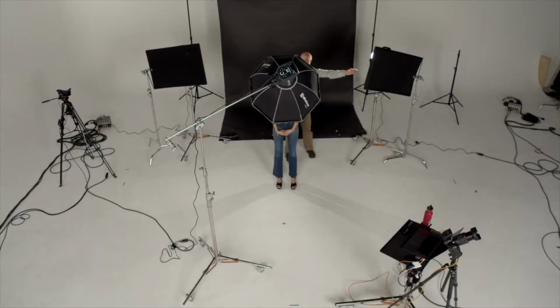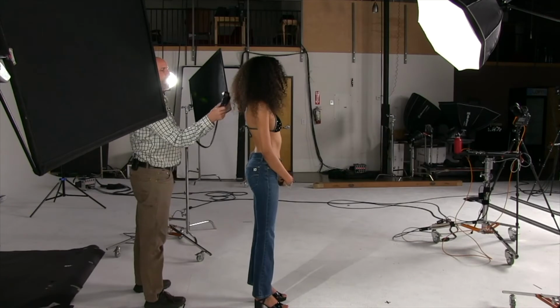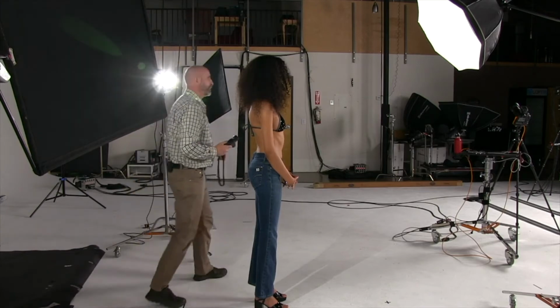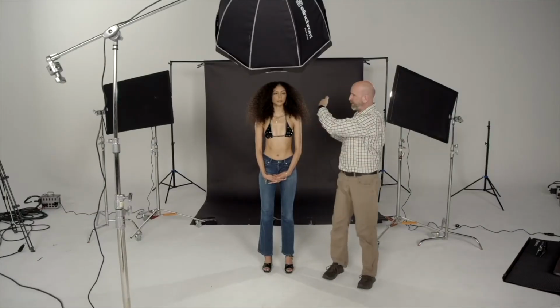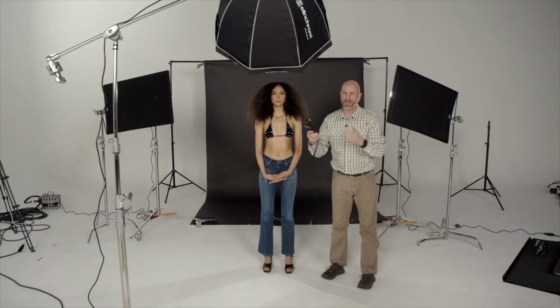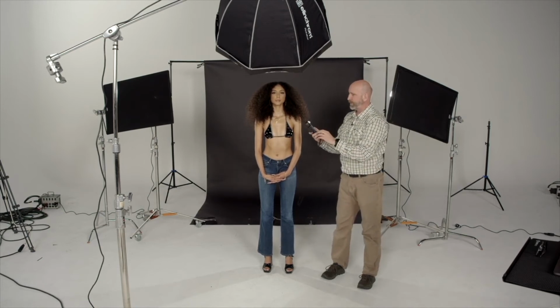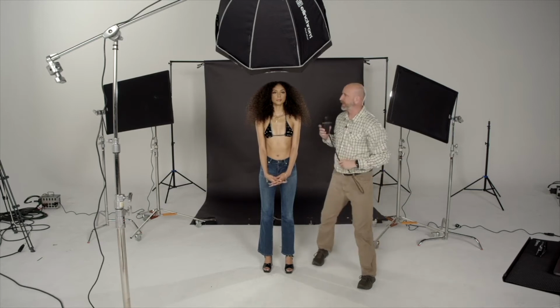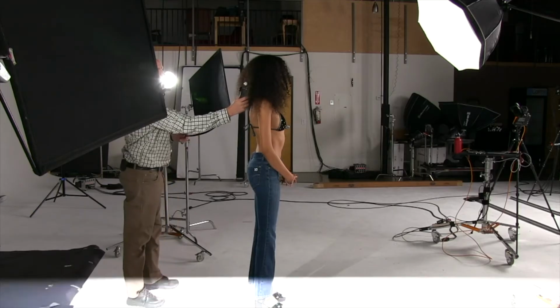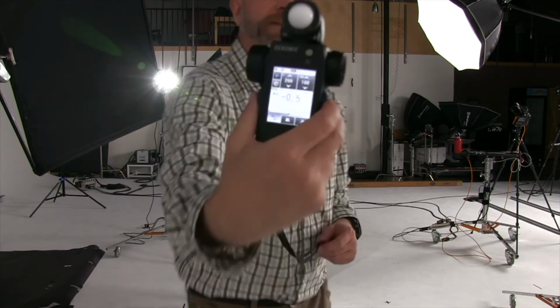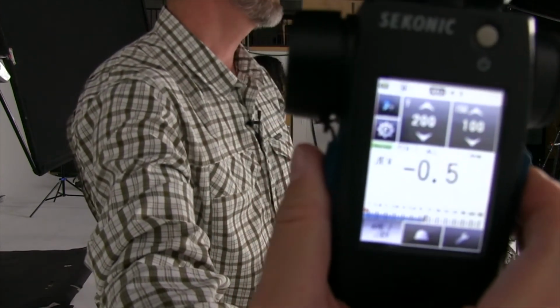The other thing we need to do is meter our kicker lights. So I'm going to meter to the left and then to the right. They should meter exactly the same value, and they do. They both meter at f10. And so we have f11 for the key and f10 for our kickers, so they're almost exactly the same. If I meter f11, put that in memory and use my delta EV value, I meter that, it's negative half a stop. So that's what that would be, a negative half stop.